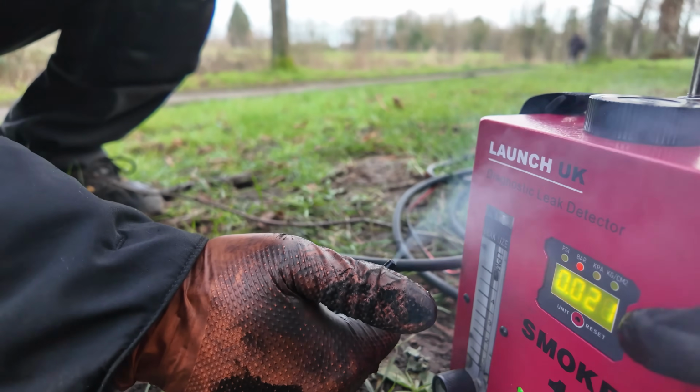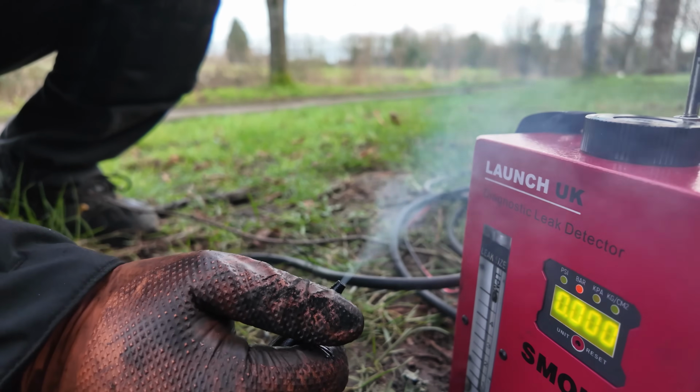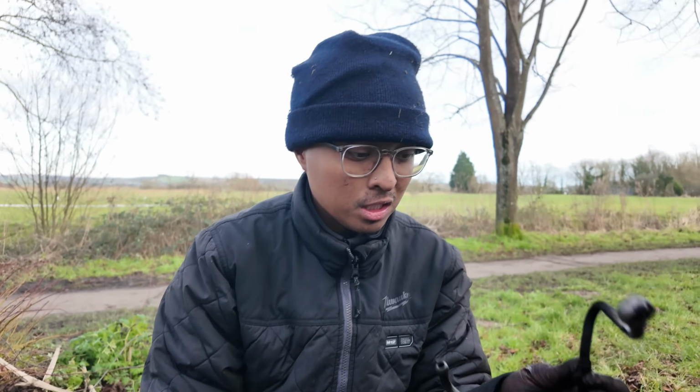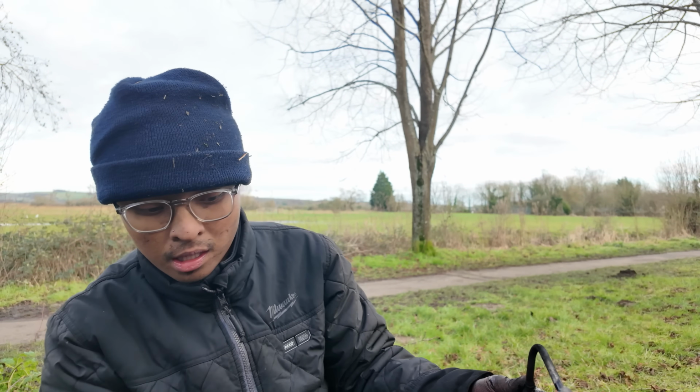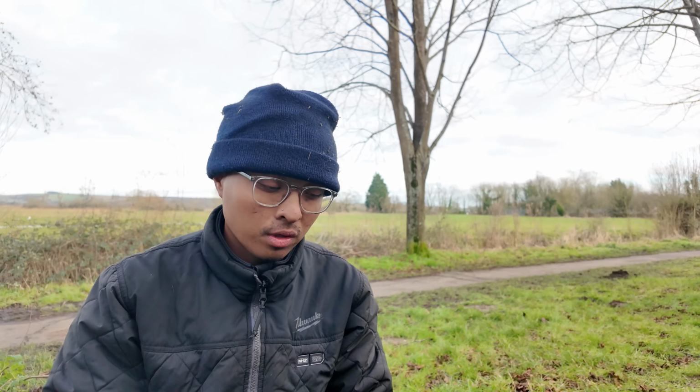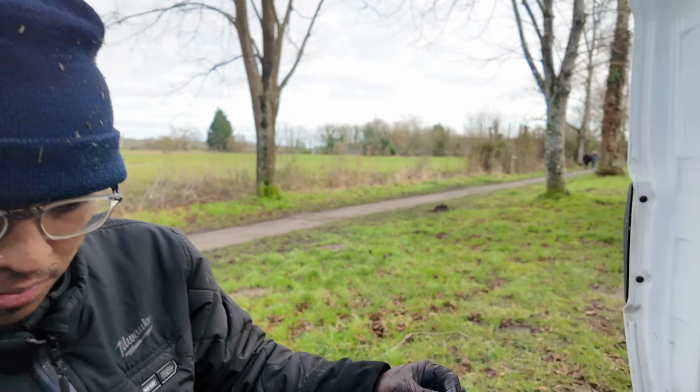You can see that gauge, right? If there's any sort of pressure on this pipe, if it needs to build up any pressure on this, it tells me that it's kind of blocked. But if it stays at zero, then that means we've got no pressure in there. So let's do that. Right.